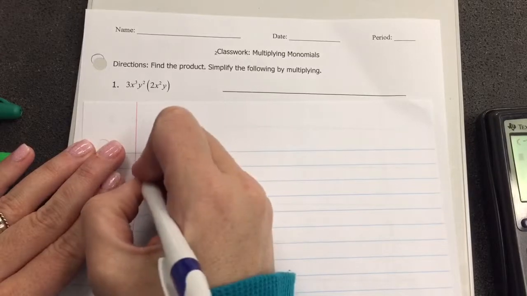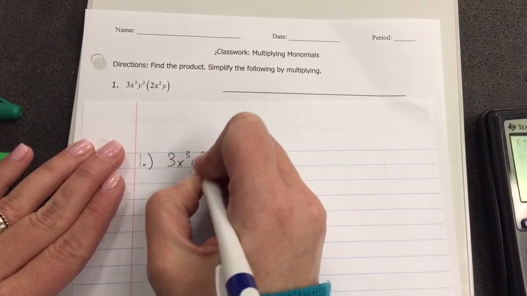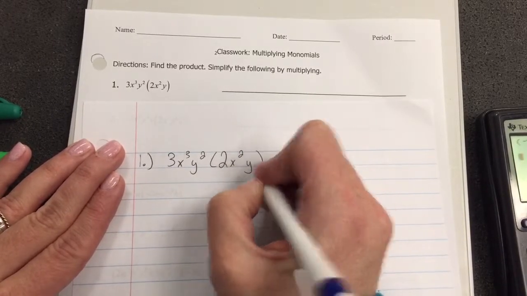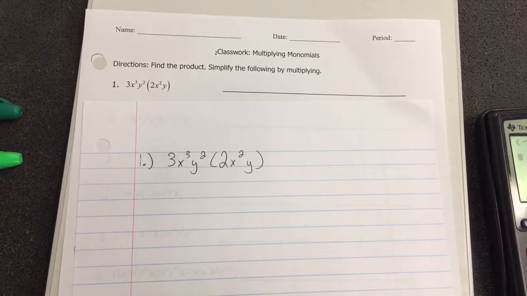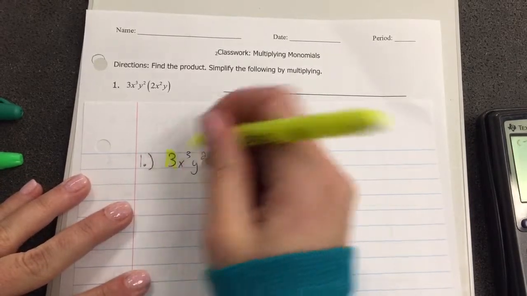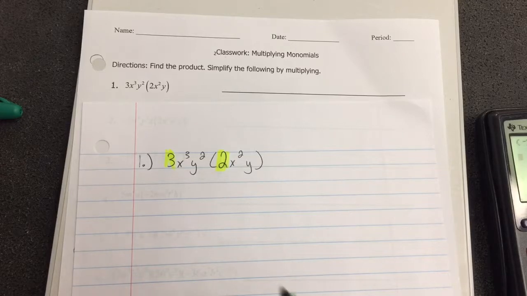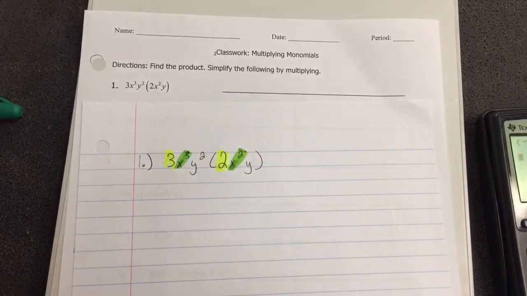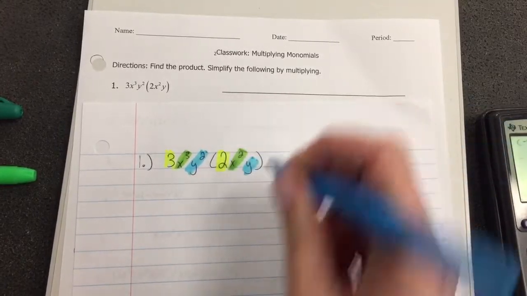So let's go with number 1. And I have 3x cubed y squared. And then I have 2x squared y. So what I want to do here is separate each one of these. I'm going to use my highlighter to help. So there's my coefficients, my x term, and then we have a y term.